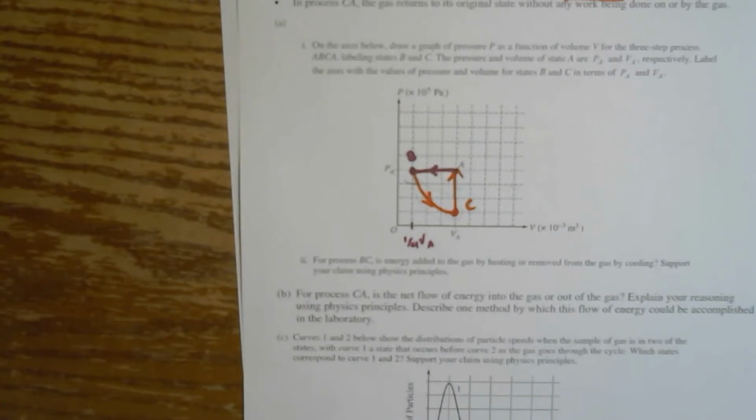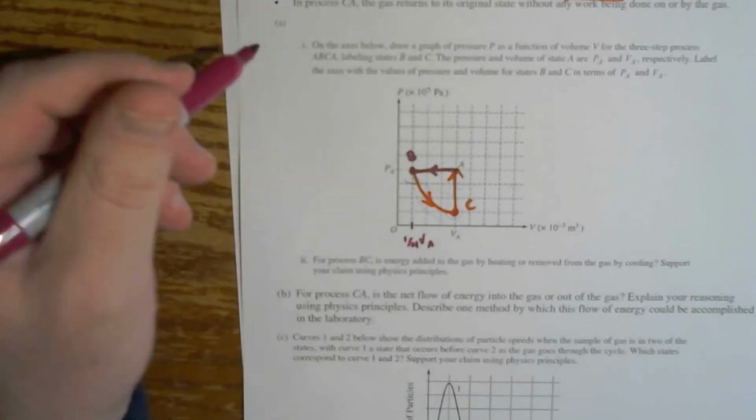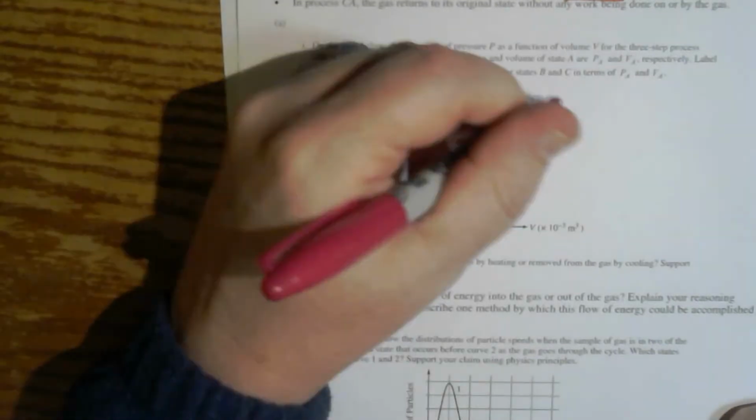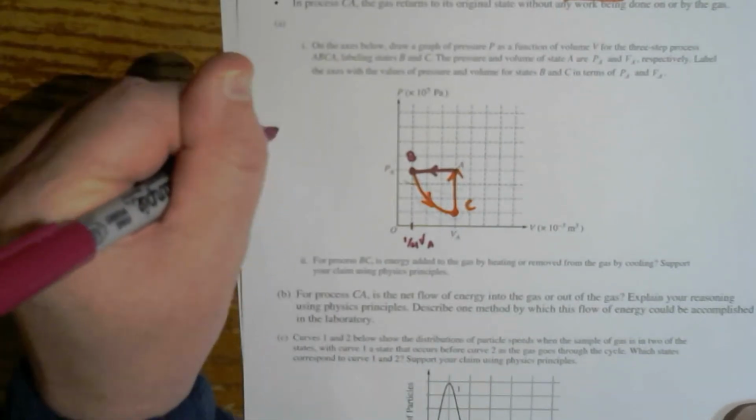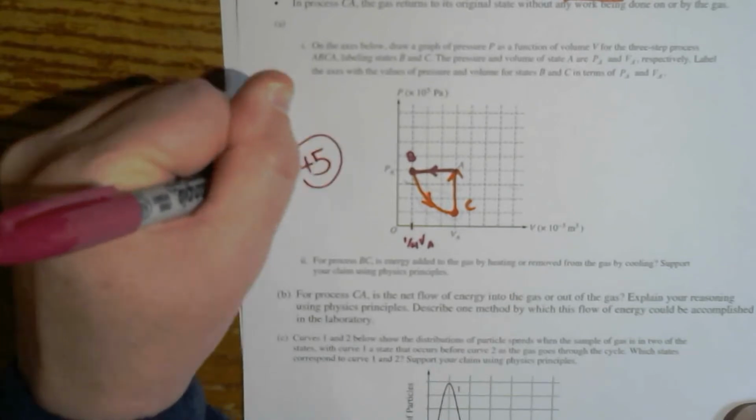All right. And that question right there, this was actually an old AP Physics B question, but I've seen questions like this on practice AP Physics 2 questions. This is actually worth 5 points.